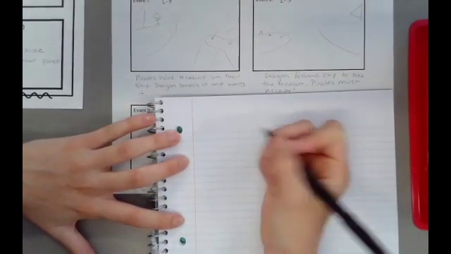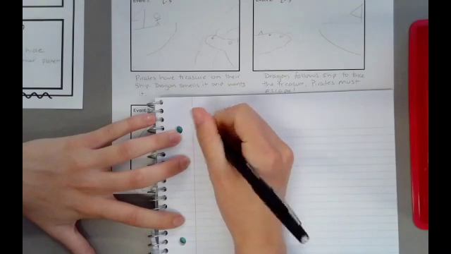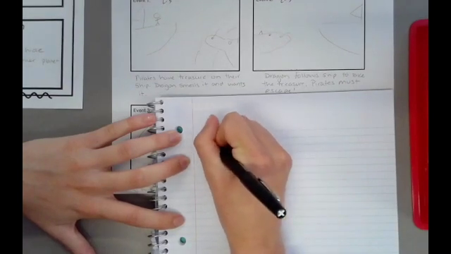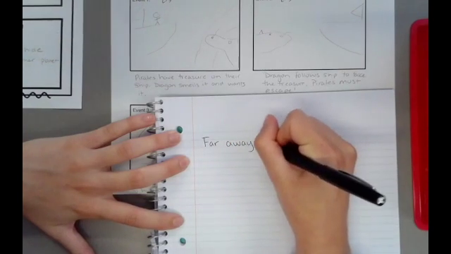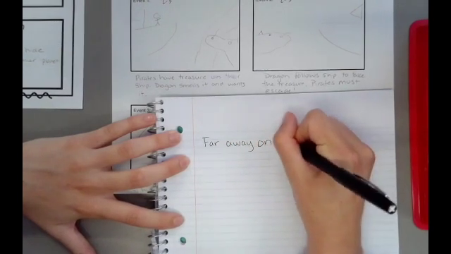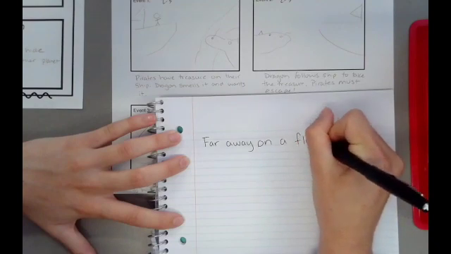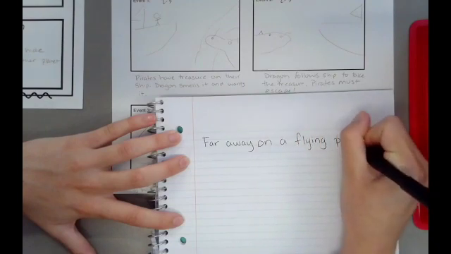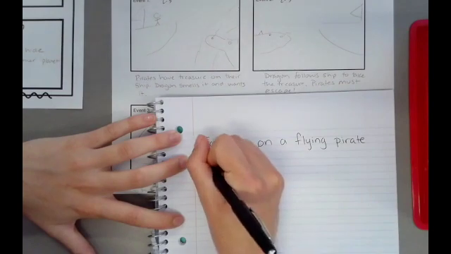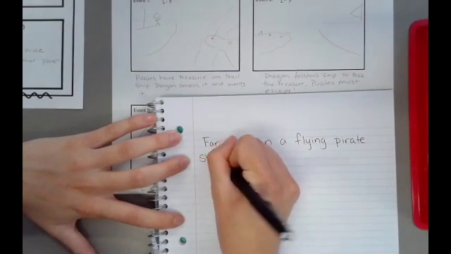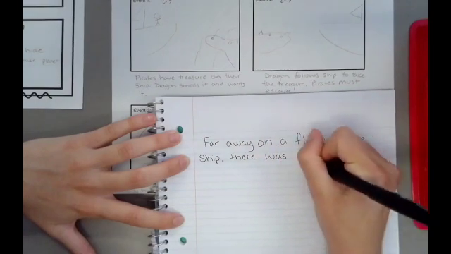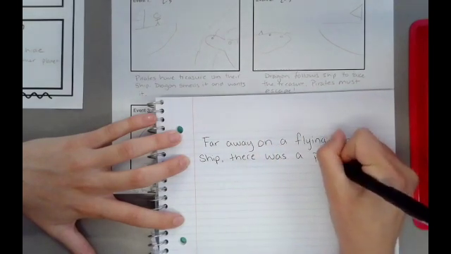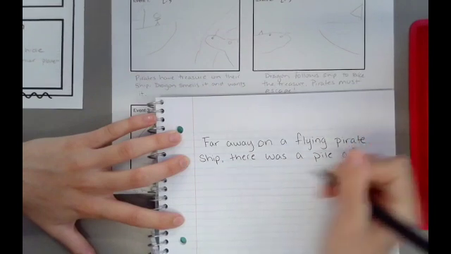So maybe I want to start with far away on a flying pirate ship there was a pile of treasure.